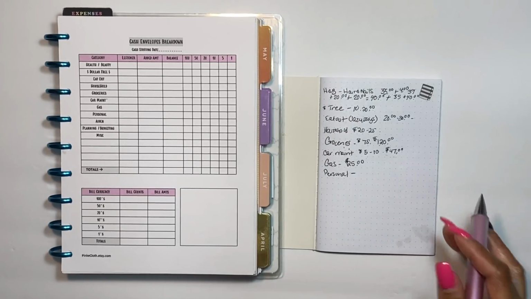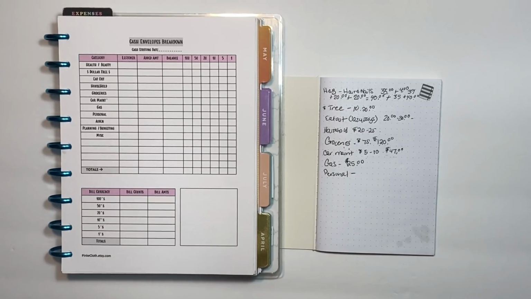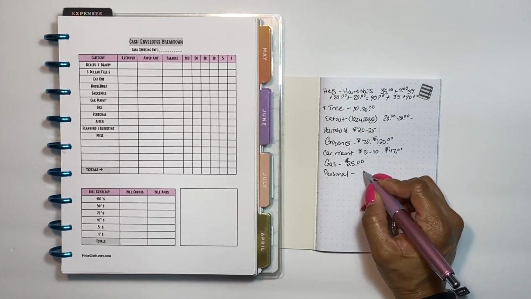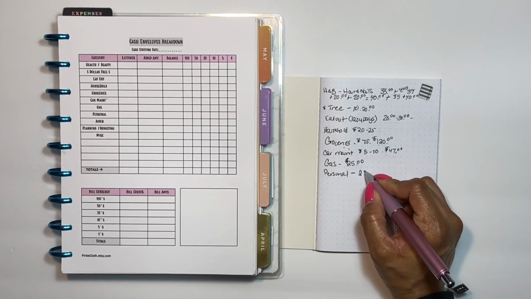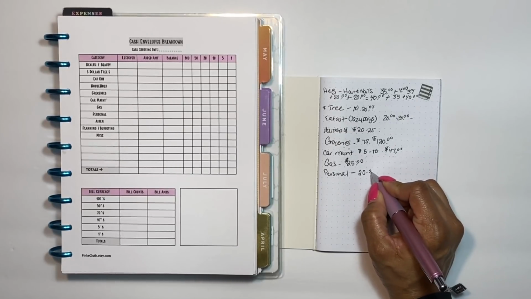But for now, I have an envelope that says Tina's Clothes, and I'm so excited, and it's filling up so that I can have a self-care day, and I can just be like, okay, I'm gonna take the day and go get myself some clothes, or I can go to Target, or I can go to TJ Maxx, whatever. But I have that envelope where I am putting money in. It's just an awesome feeling. So personal, usually I'll do like $20 to $35.